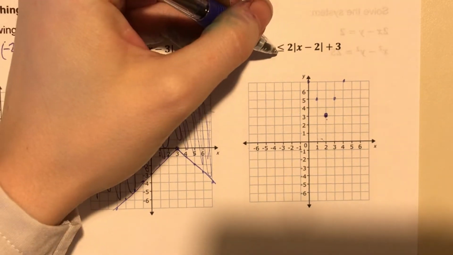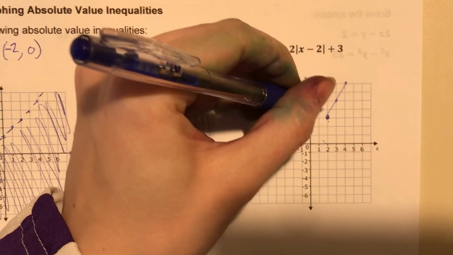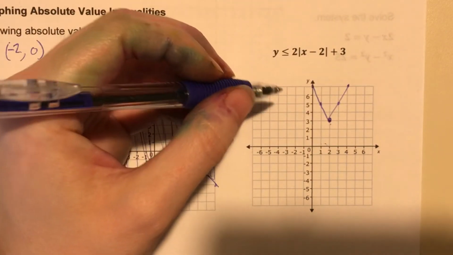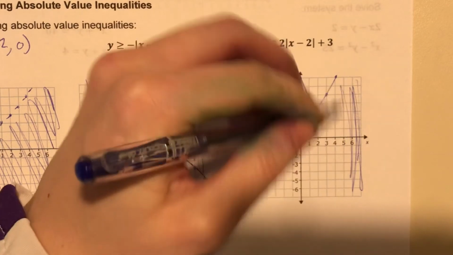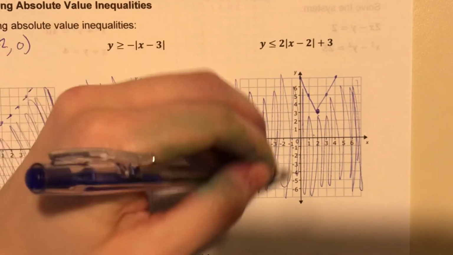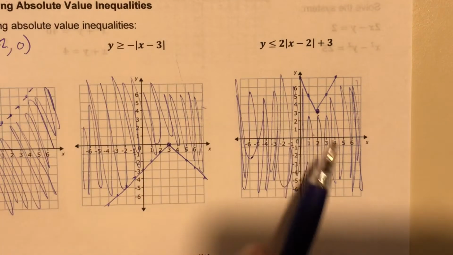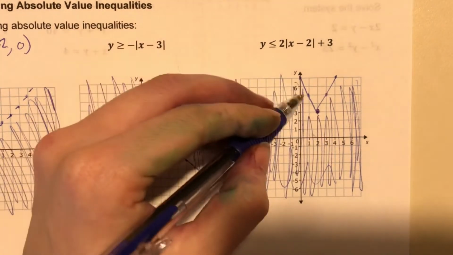And then we've got a greater than or equal to, so we're going to use a solid line. And less than or equal to means that we're going to shade underneath. All right, so you can shade above or below depending on what the equation tells you to do. So in this case, we've got less than, so everything underneath of this V-shaped line is going to be part of the solution set.